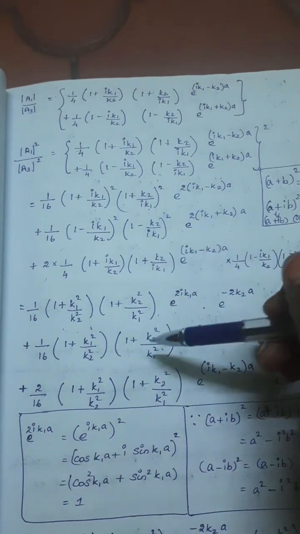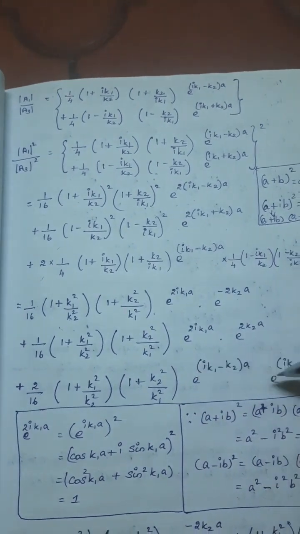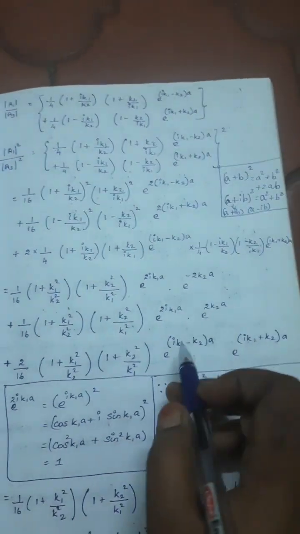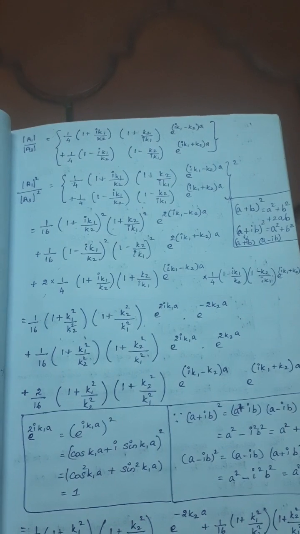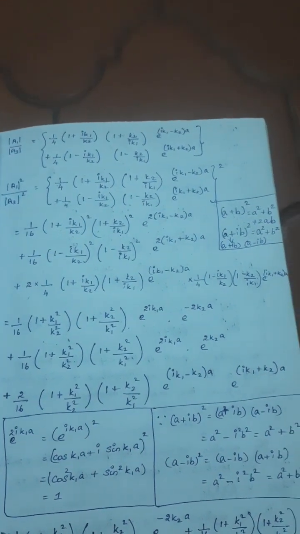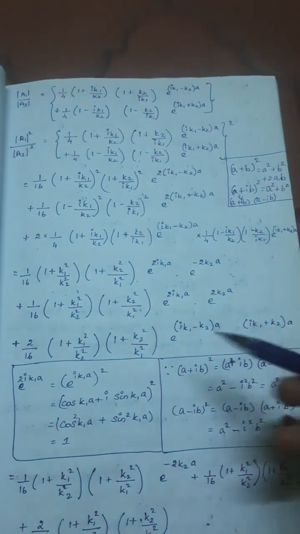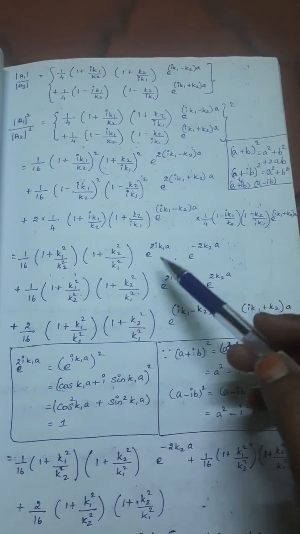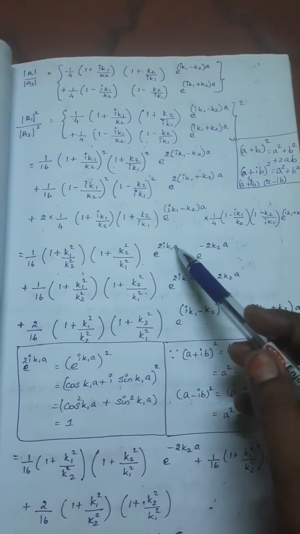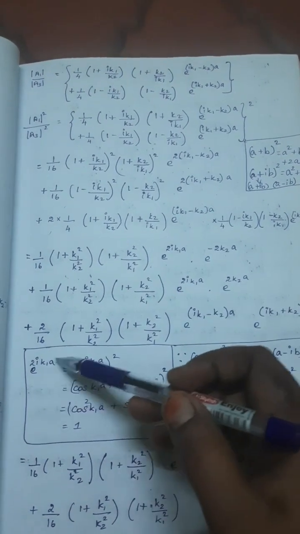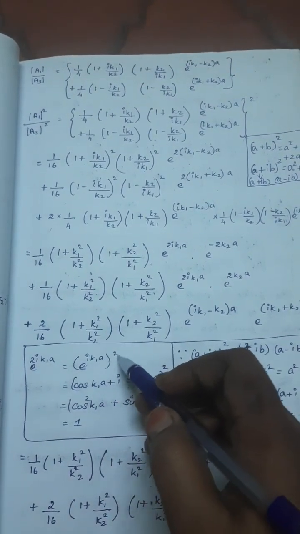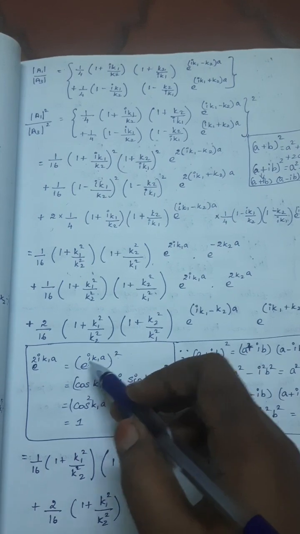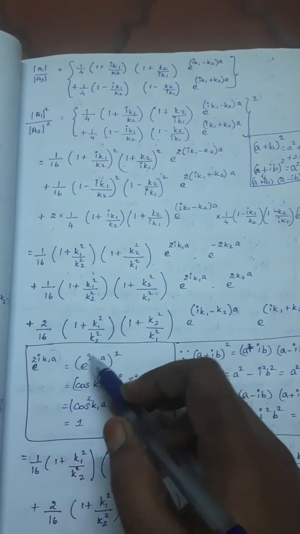In the similar way, the second term and third term both are written in this case. And then the last term, the exponential terms' powers are cancelled out, simply e power 0, so it is 1. Okay, so these are explained in this case. At the same time, e power 2iK1a is calculated in this way, that is e power iK1a the whole square, so automatically this equation is written like this.